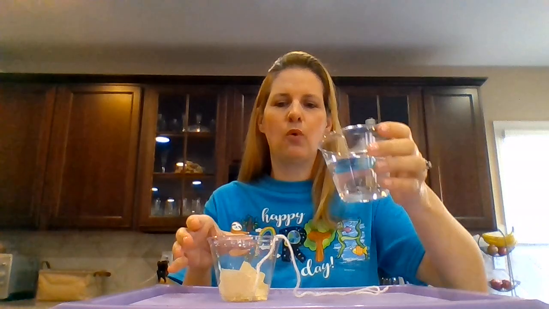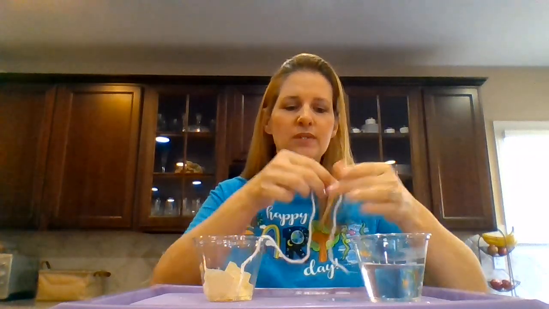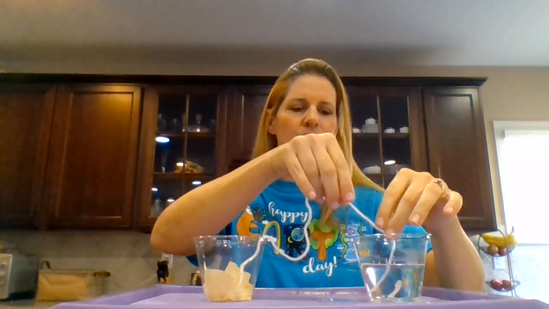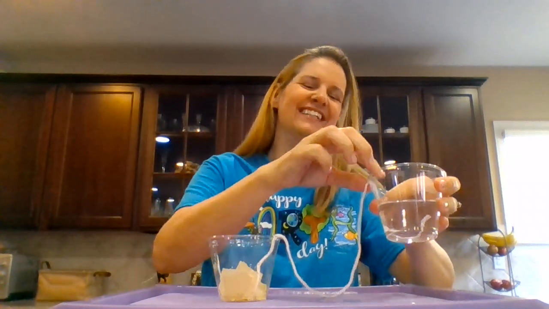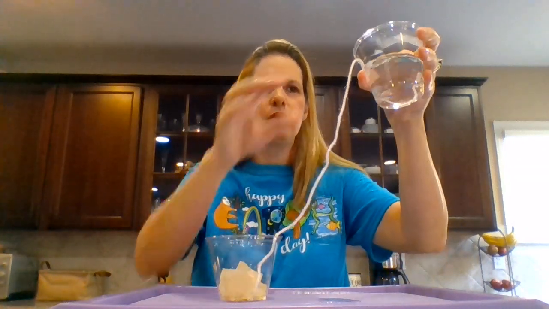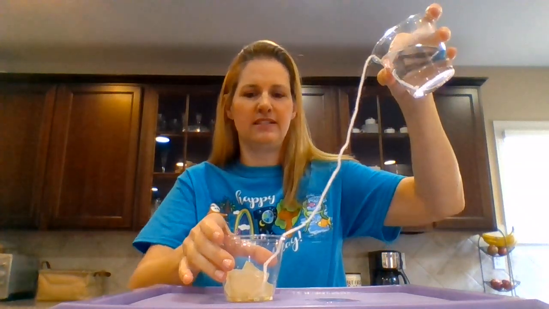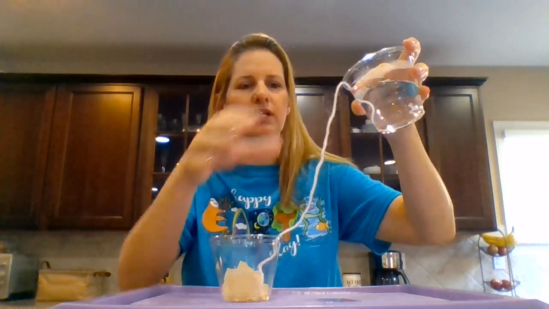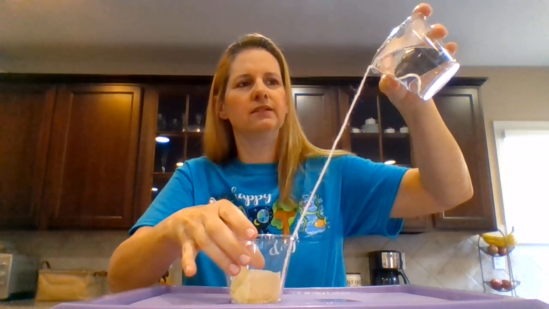Normally if I just pour the water, I usually spill it everywhere. So if I were to just pour, oh, there it goes. So what I'm going to do instead is put this end in the cup. Oh, sorry, my cat is very interested in science too. I am going to put this end in there and pour the water, and it should travel along the string. Let's see if I can do it. My string is a little long here. I'm going to try to make it a little bit shorter. Make it really tight.